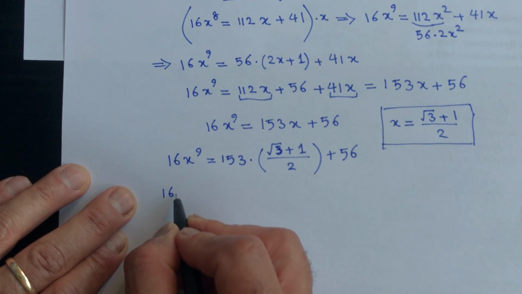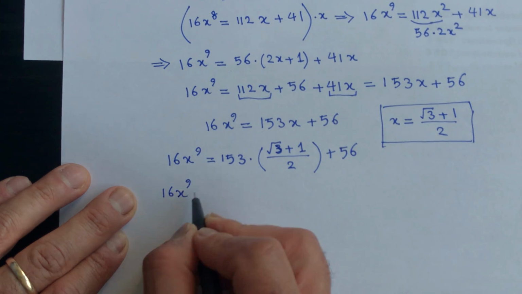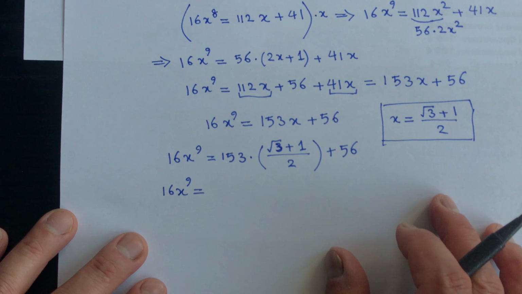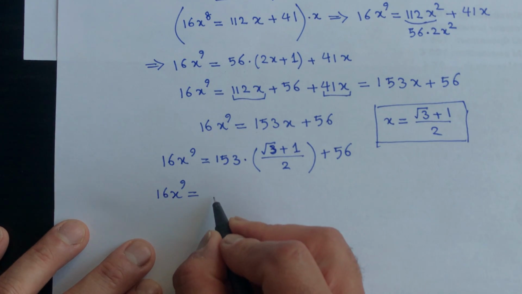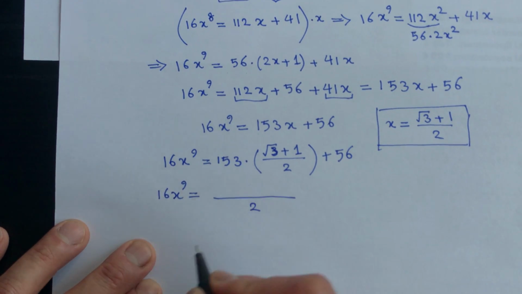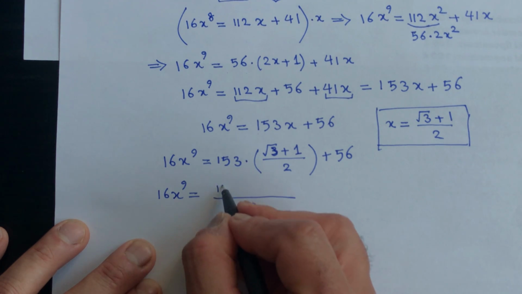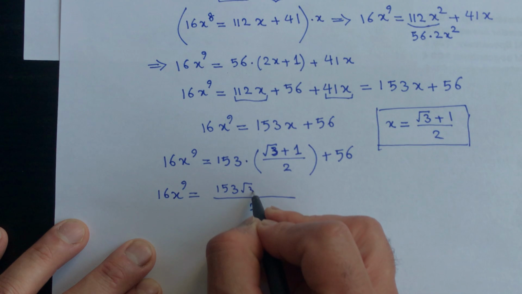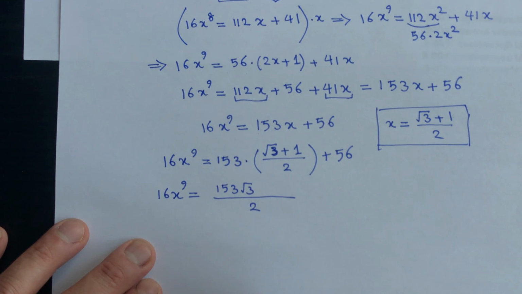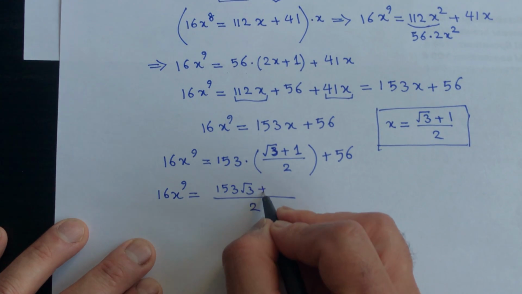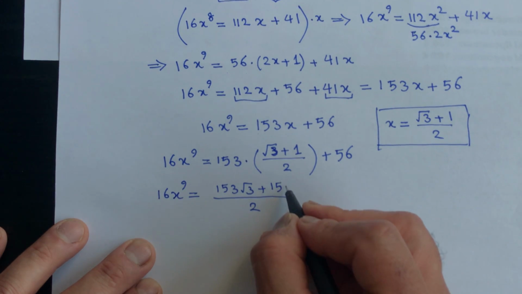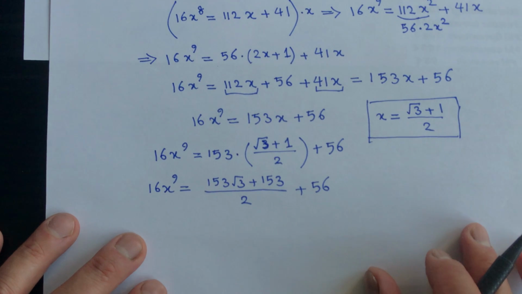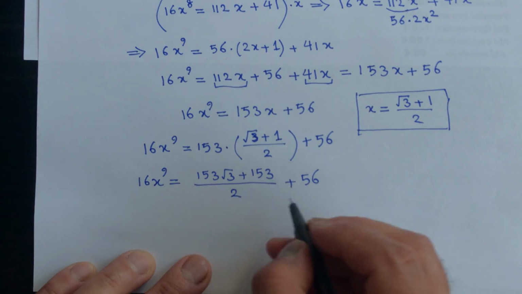Now I just find the most simplified form of this equation: over 2, and this one 153 times square root of 3 plus 153 plus 56.